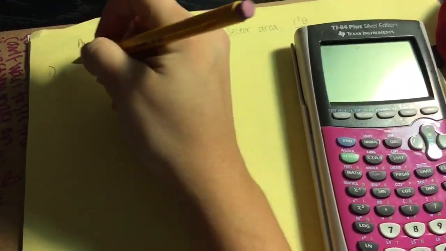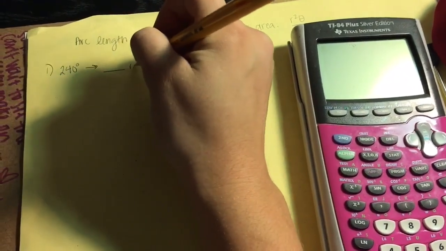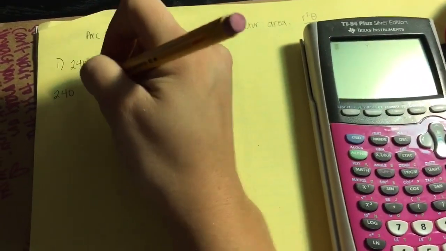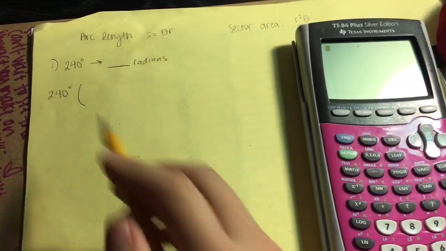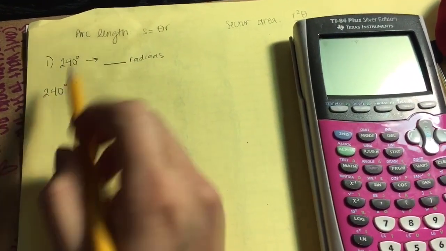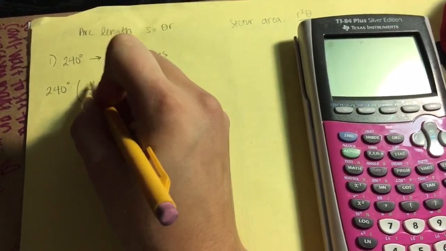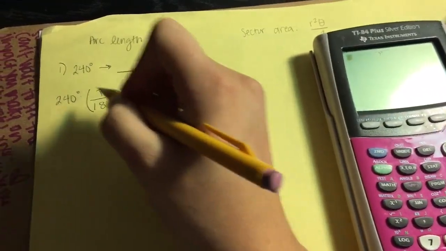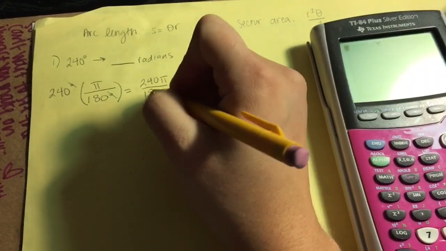radians. So I'm going to start here, and I'll write this way. So 240 degrees is something radians. We know that our conversion factor is pi radians is 180 degrees. So we need to make sure that the unit on top matches the unit on bottom, which means that my 180 has to go on bottom and my pi goes on top. Now the degrees cancel out. So I have 240 pi over 180.